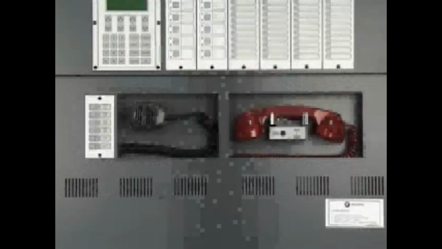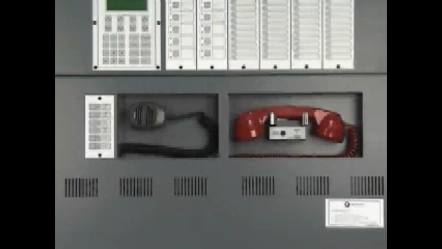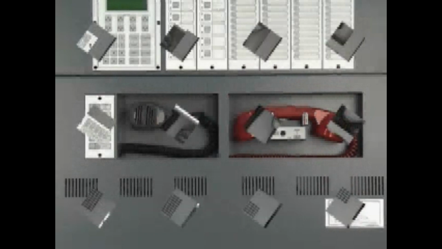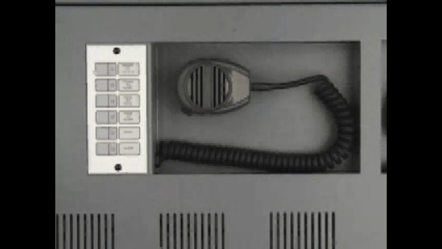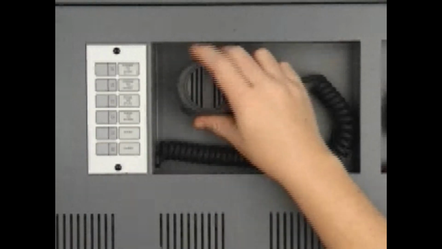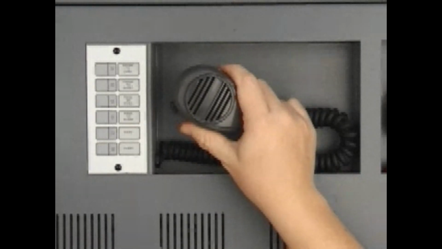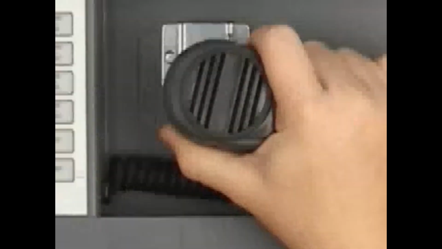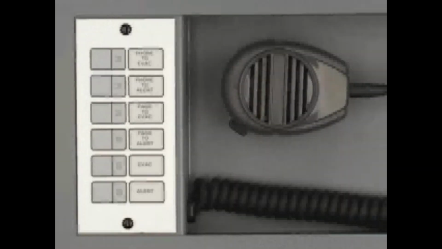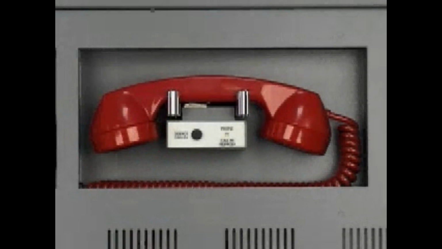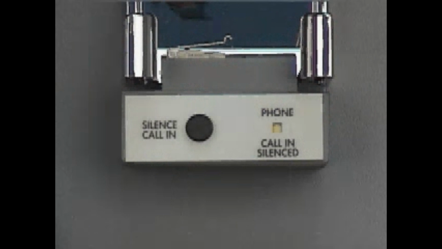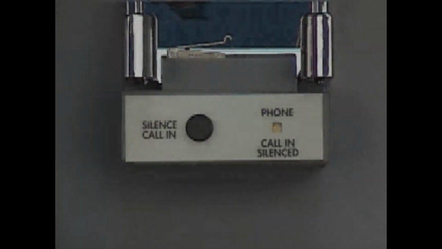The lower portion of the EST2 cabinet houses the emergency audio system, which includes a paging microphone and a firefighter's telephone. The microphone with its push-to-talk switch provides system page switches which enable the operator to page to any of the following designated audio channels: phone to evac, phone to alert, page to evac, page to alert, evac, and alert. The firefighter's telephone consists of the master telephone handset, the silence call-in switch, and the phone call-in silenced LED.